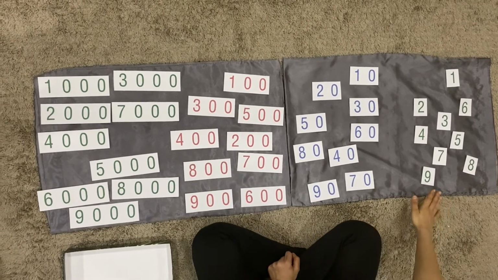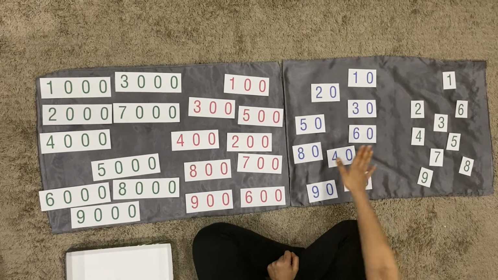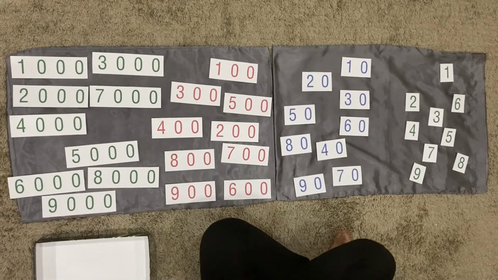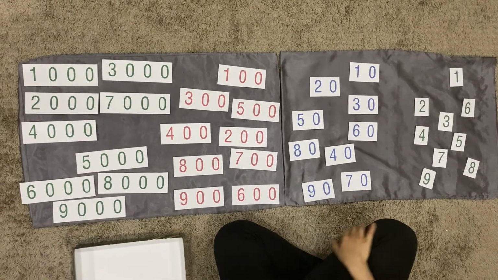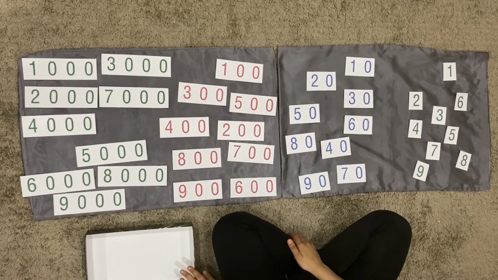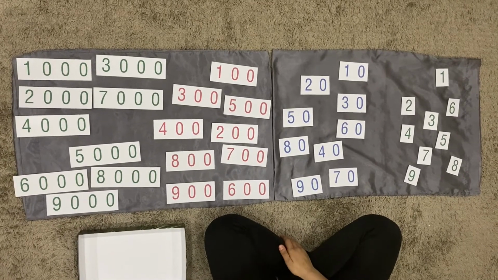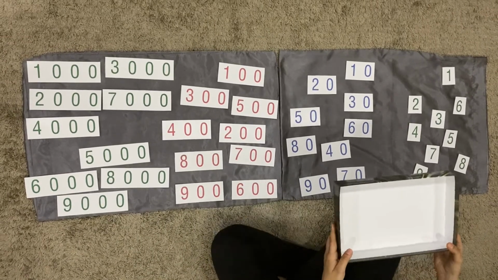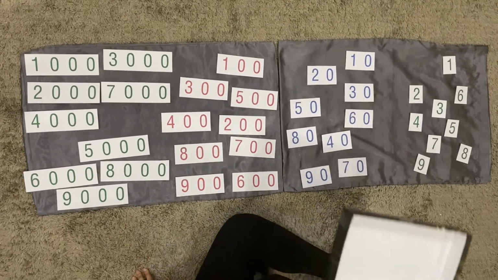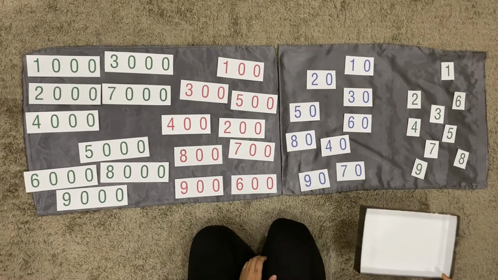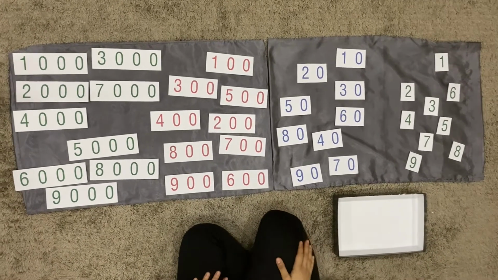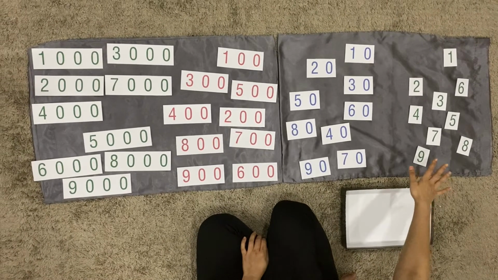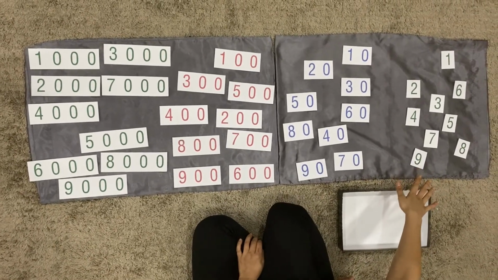After arranging all the numbers of units, tens, hundreds, and thousands, you can ask the child to bring you the numbers you want in a tray. You can move away to a different place, and the child can have a tray in which he or she can bring the number cards you ask for. And this is how you will go in order. The first thing you will ask the child is any cards from the units.